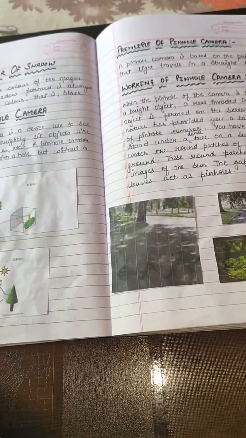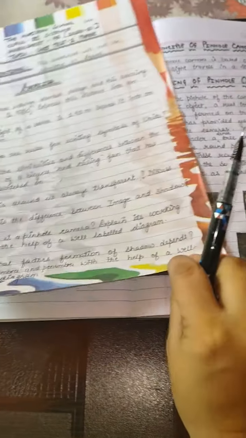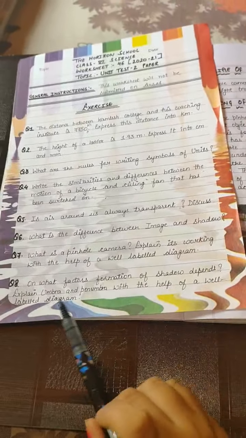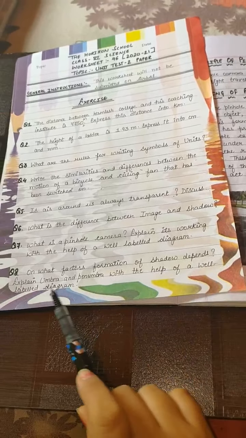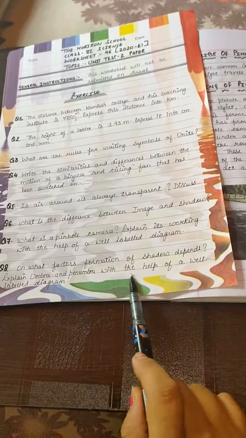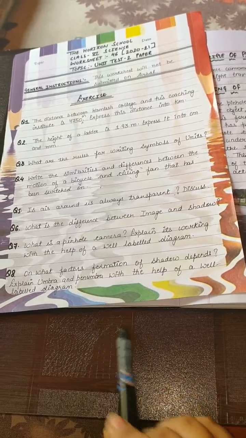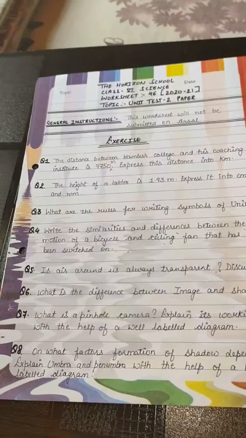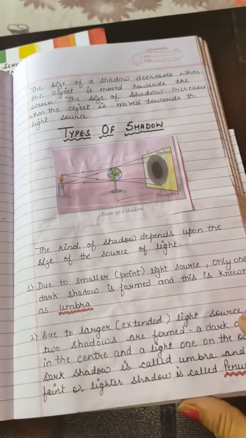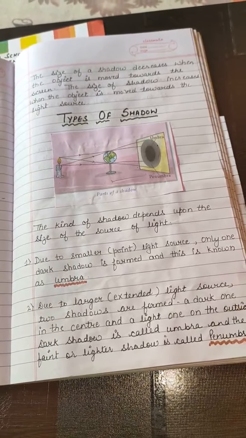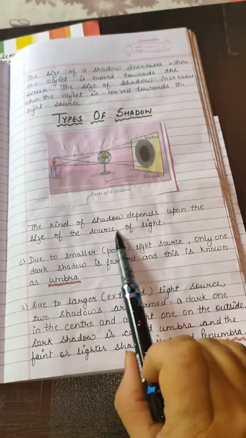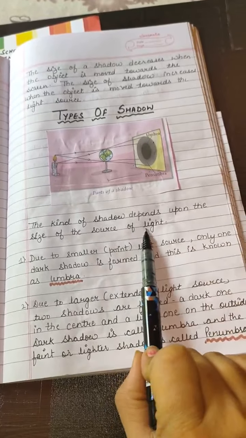Now the next question is, on what factors does formation of shadow depend? Explain umbra and penumbra with the help of a well labeled diagram. So the answer is, the kind of shadow depends on the size of the source of light.